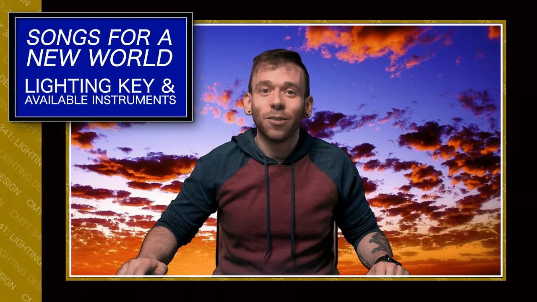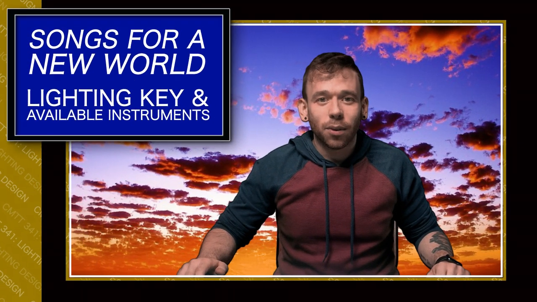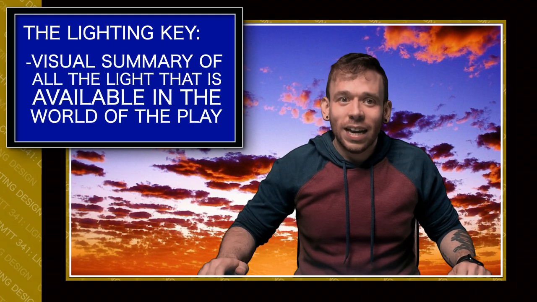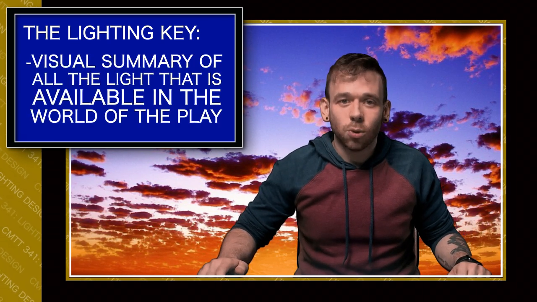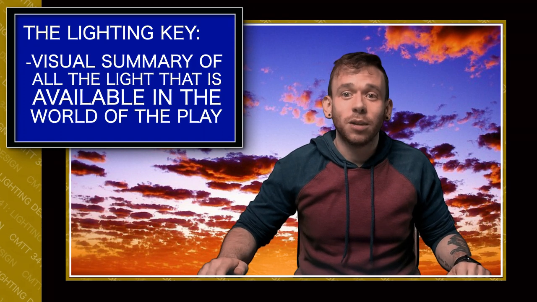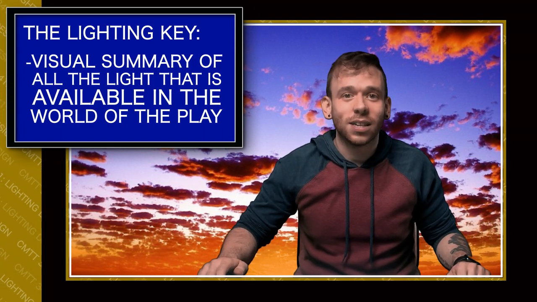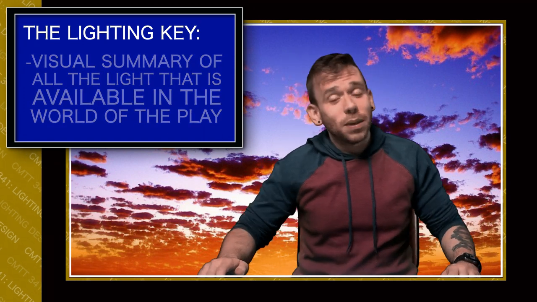Hey all, let's dive in with the lighting key. Now remember, the lighting key is a basic summary of light in the world of the play. It is the conglomeration of all the sources or washes of light that we are going to be using on stage and our realistic intention for that. Its purpose is to indicate many things about the lighting design, including the direction, color, and angle of the lighting systems used in the production.